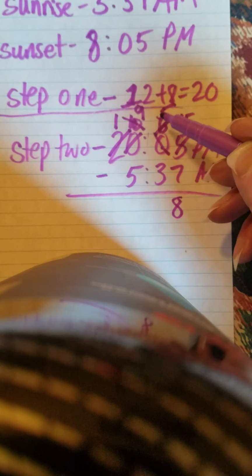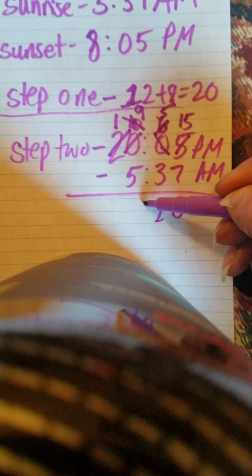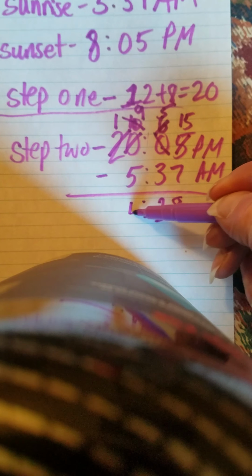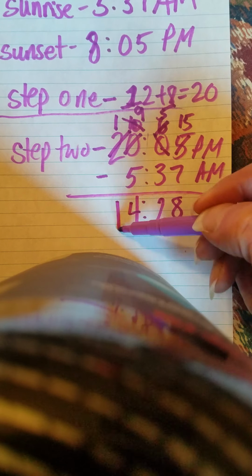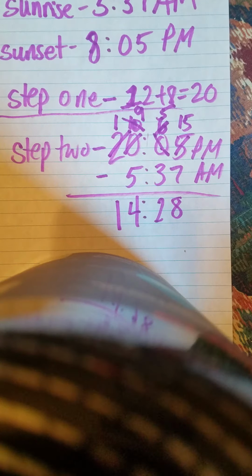This is a made-up time. 5 minus 3 equals 2. 9 minus 5 equals 4. And we bring down the 1. Well, 1 minus 0 equals 1. So 14 hours and 28 minutes.